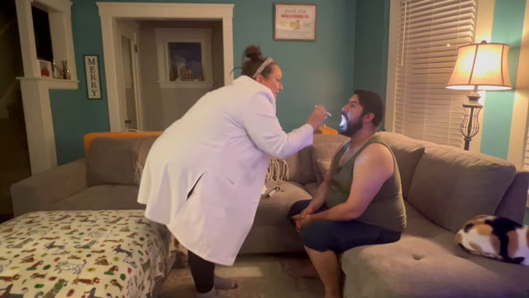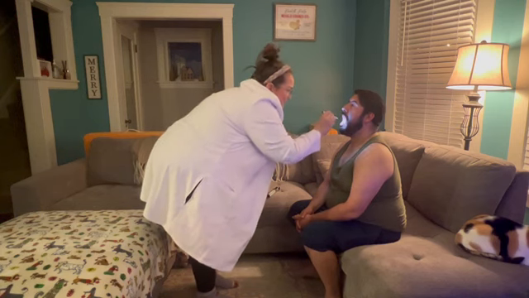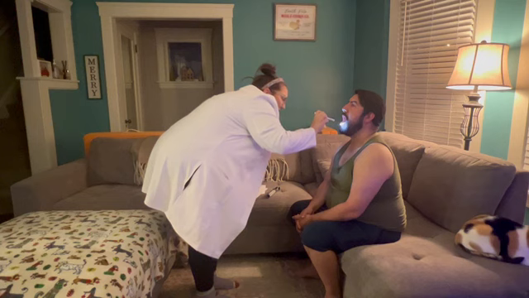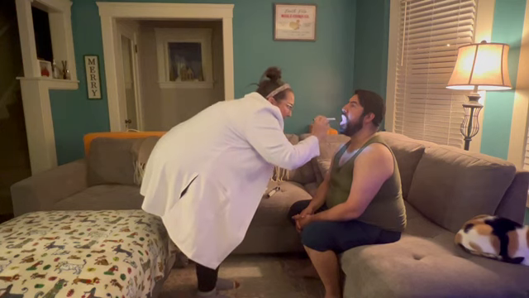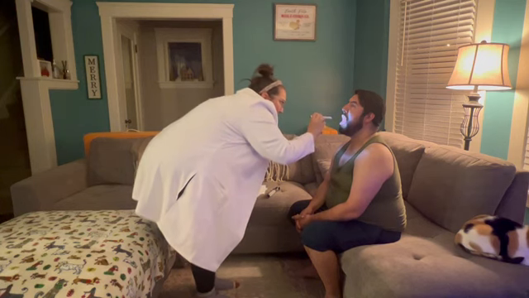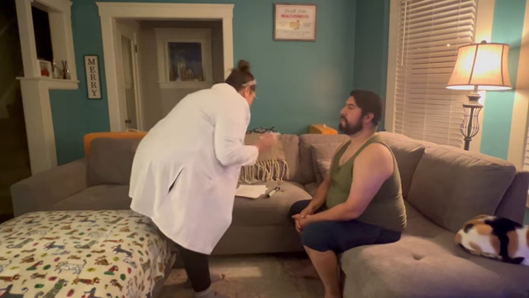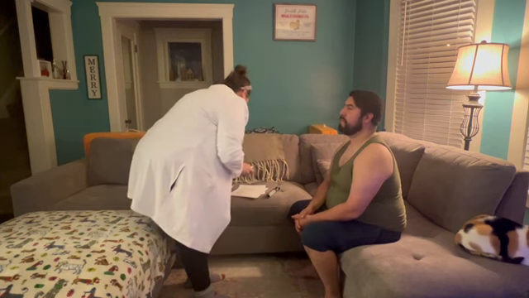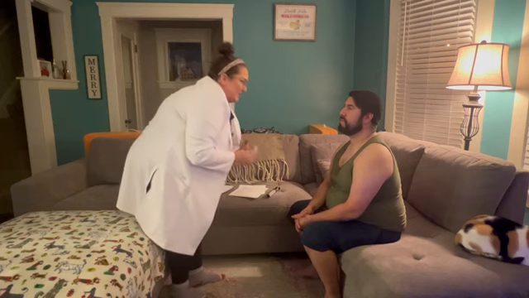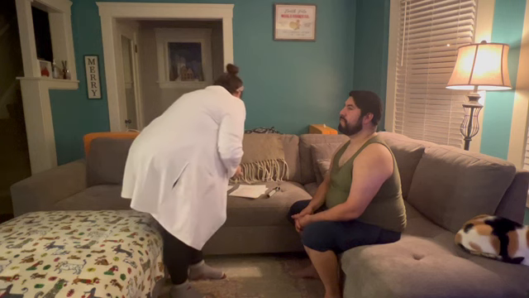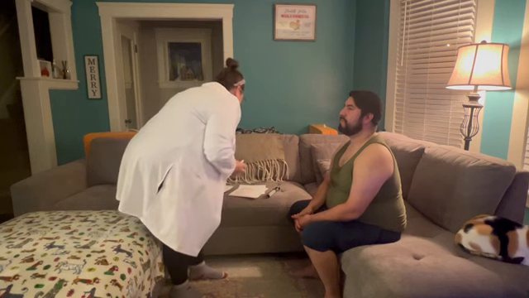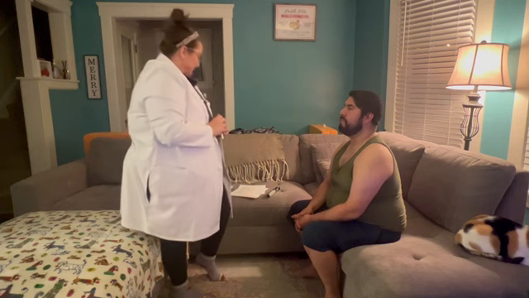Open again for me. Just looking at your gums. Your gums look moist. I don't see any gingivitis. Your tonsils look good. They're not enlarged. Your tongue looks pink and moist. No ulcers on the tongue. Your teeth, I don't see any missing teeth or chipped teeth. There's no edema to the tonsils. The uvula is centered. It's pink and intact.